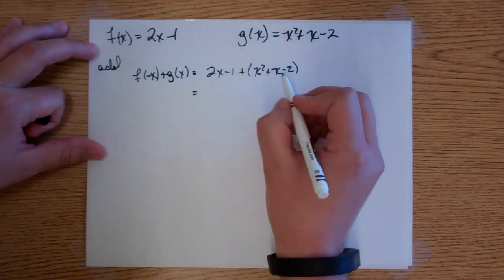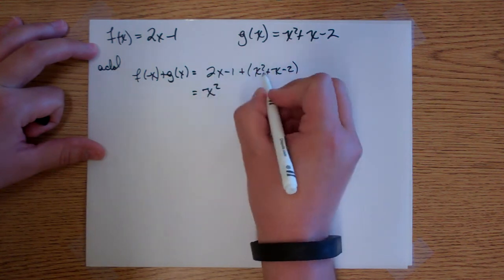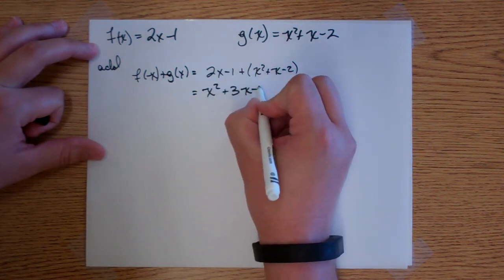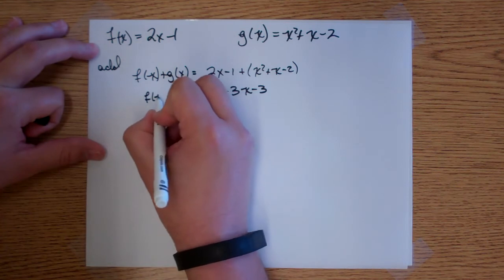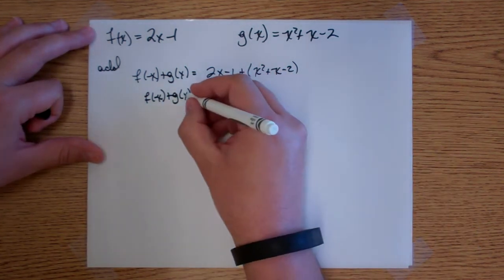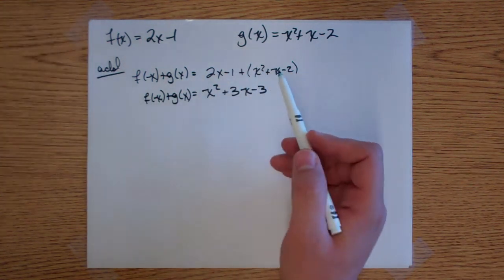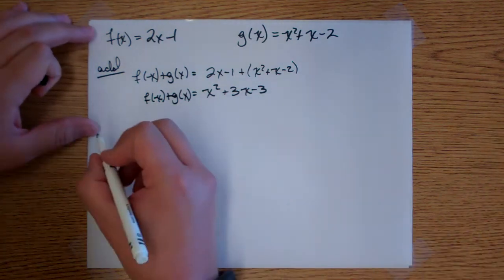We really don't need the parentheses, so we can go ahead and combine like terms. So we have x squared plus 3x minus 3. That is what f of x plus g of x would look like. We're simply adding the two functions together and combining like terms.